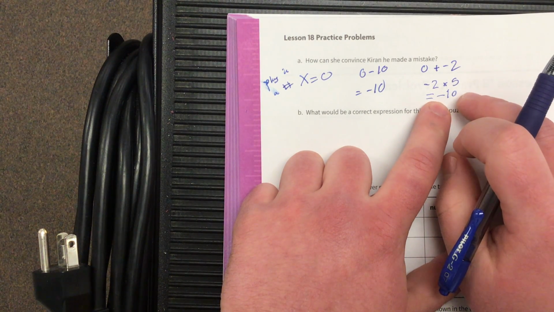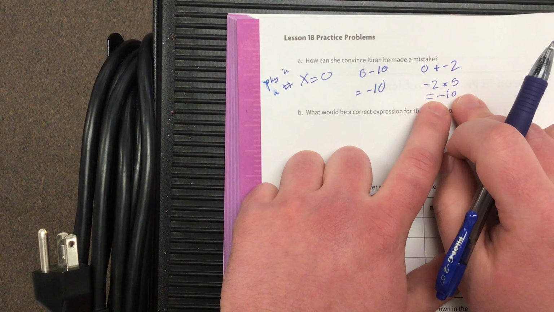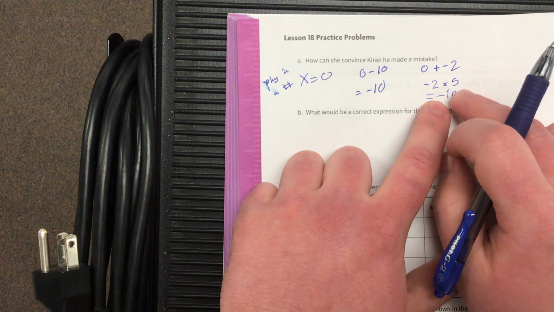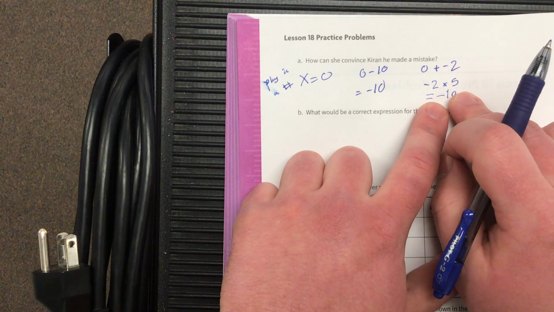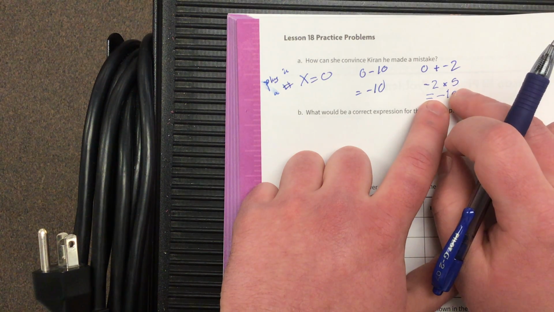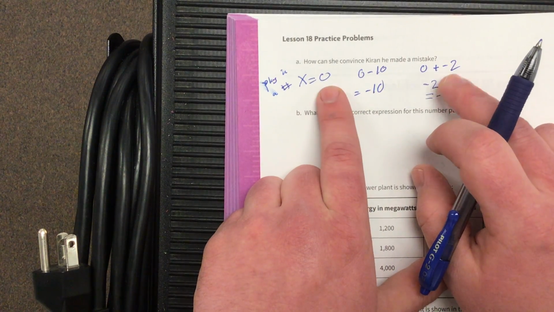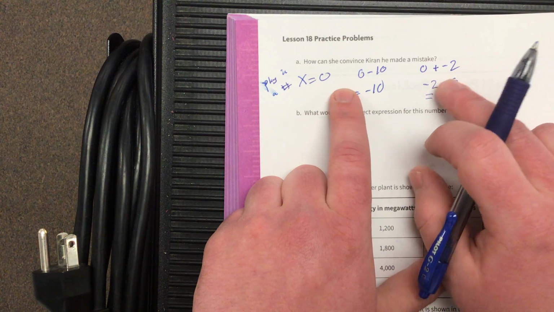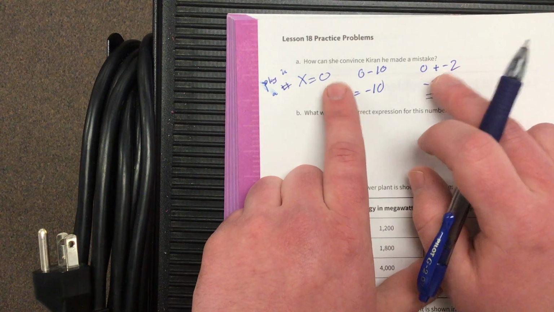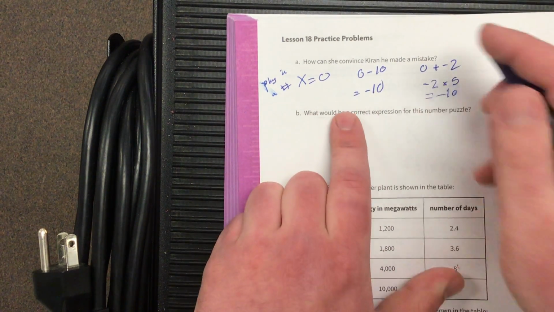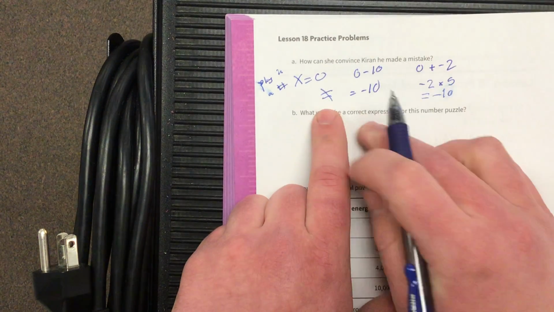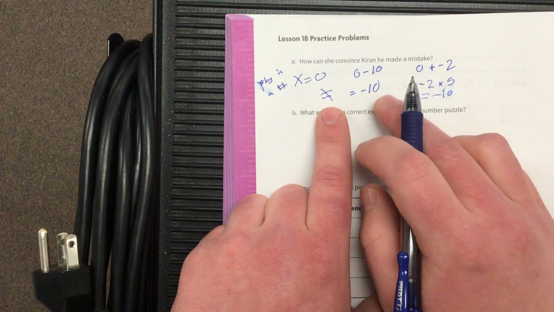Did anybody plug in a different number? Chesney? I used 5. And did that work out? No. Sophie, did you use a different number? I used 3. And did it work out? No. Did you use a different number, Josh? What'd you get? I used 2. All right. So we did find the one number that did work out. But if we picked another number, we would have found out that they wouldn't have been equal to each other. So these shouldn't have been equal because Kieran didn't quite write his expression right.